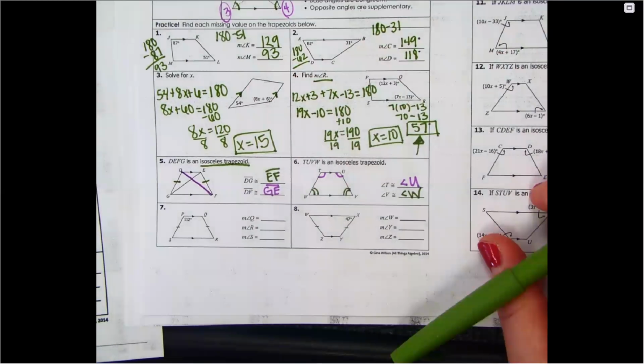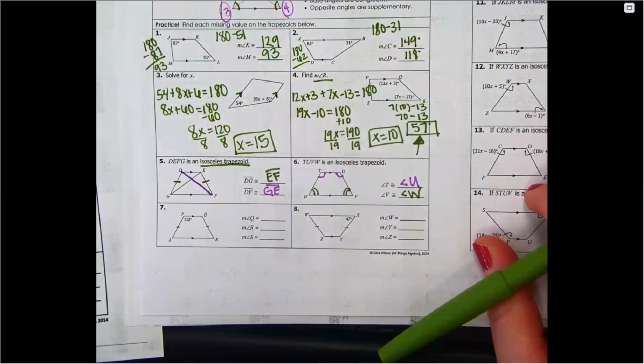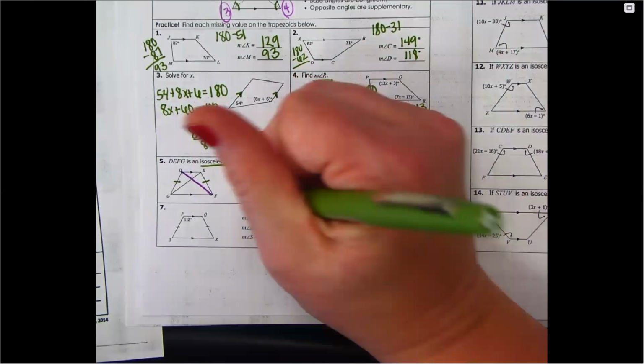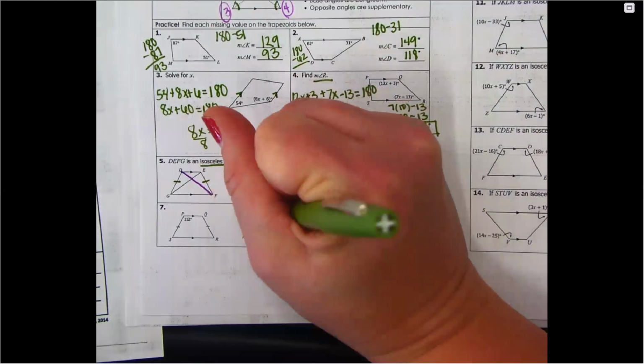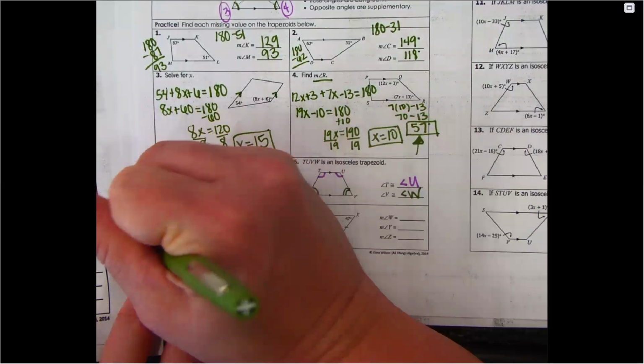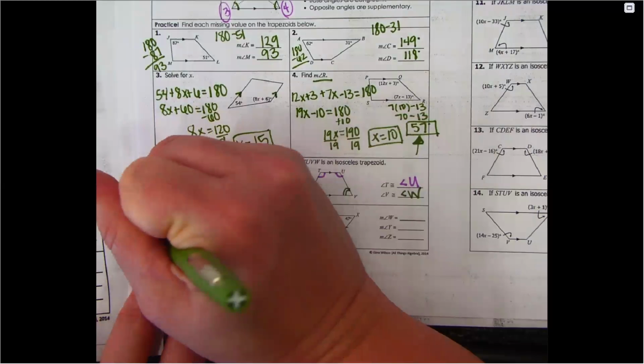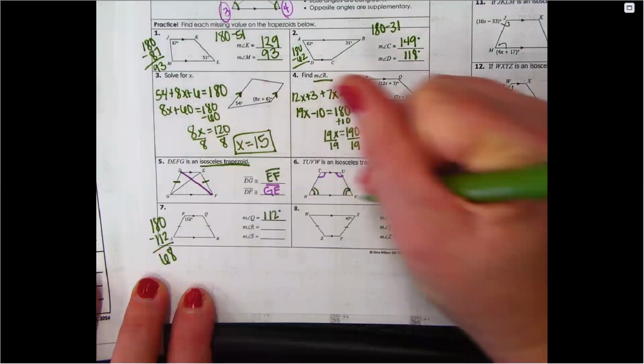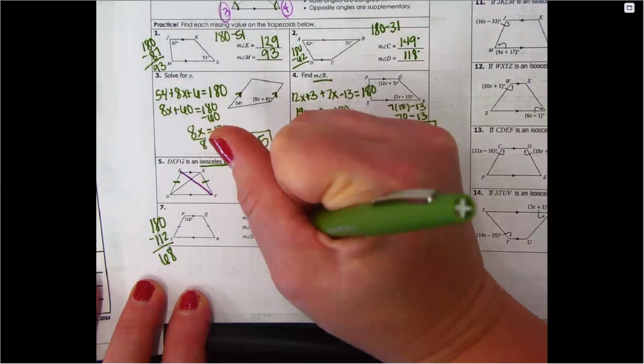Number 7. Okay, if P is 112, who else is 112? Q. Okay, how are we going to find R and S? Good, those are supplementary to the top. So I'm going to do 180 minus 112, and that gives me 68. And both of those are 68.